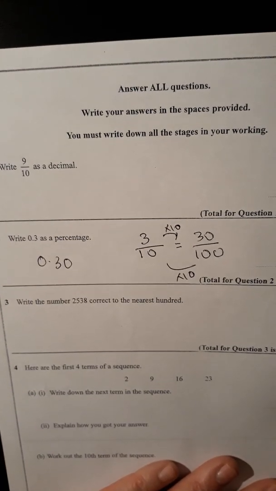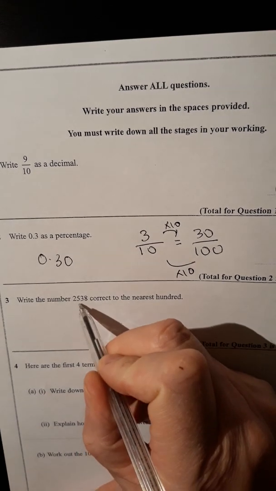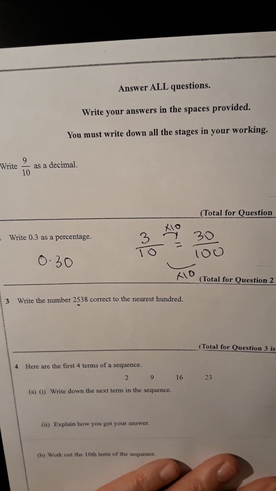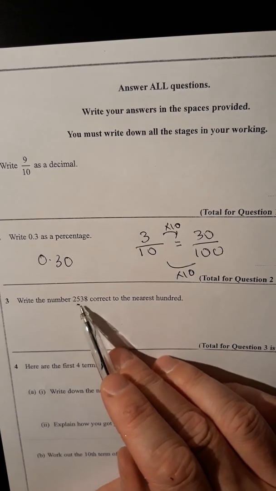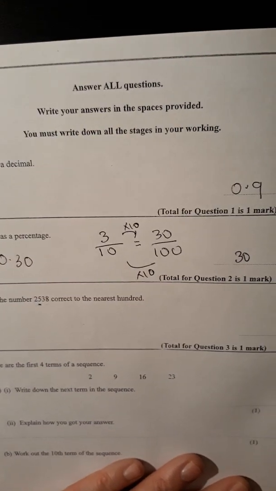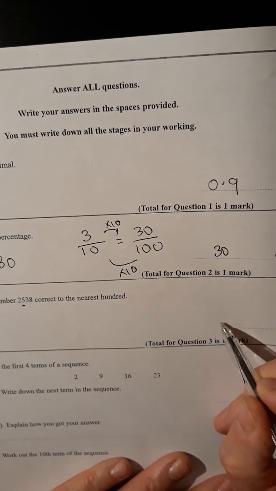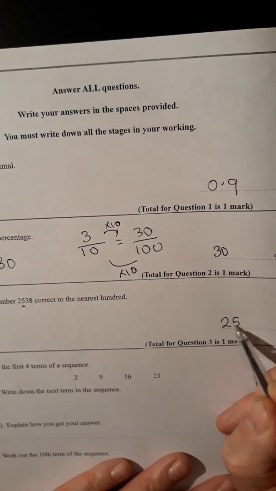Question 3. Write the number 2,538 correct to the nearest hundred. Well, 2,538, because it's 38, that means it's closer to 2,500 than it is to 2,600. So we write 2,500.